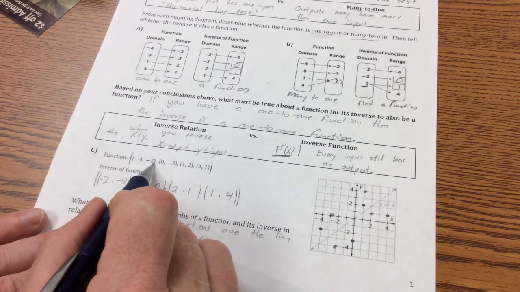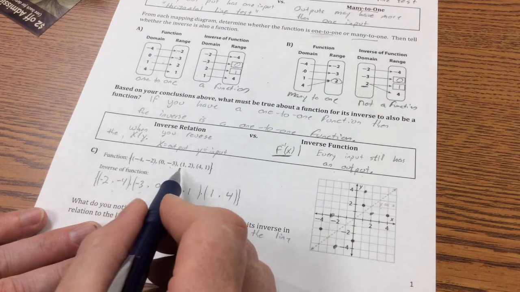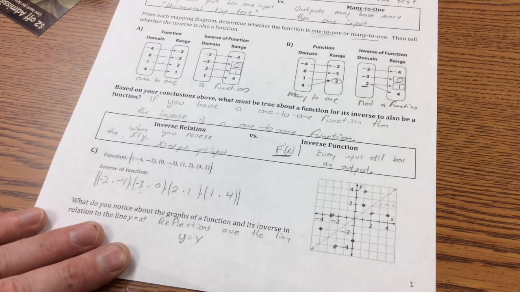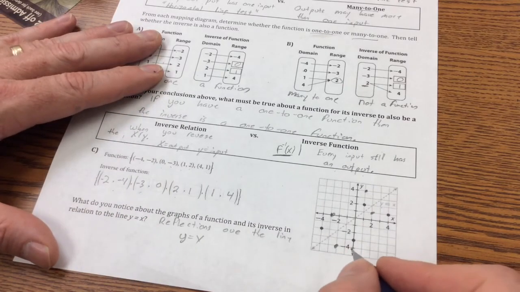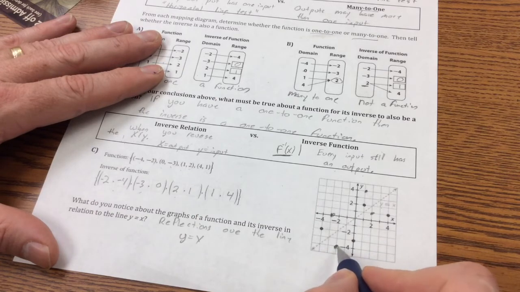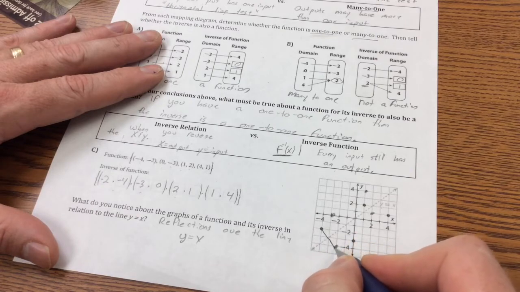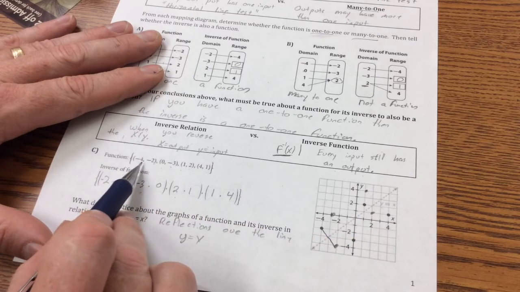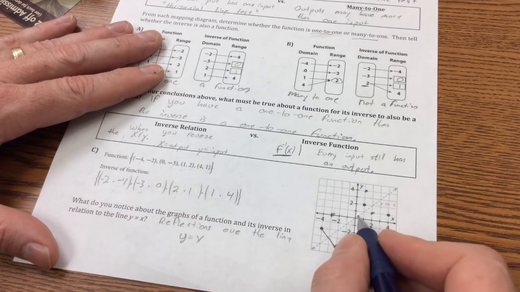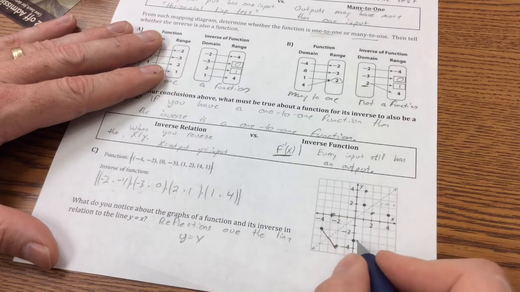This -4, -2 comes here. The 0, -3 comes here. The 1, 2 comes here. And the 4, 1 comes here. We're going to see something happen. So if we plot those points, -2, -4, I'm going to show you where it comes from. It comes from the -4, -2. This 0, -3 turns into -3, 0.